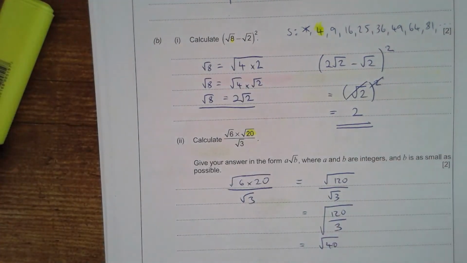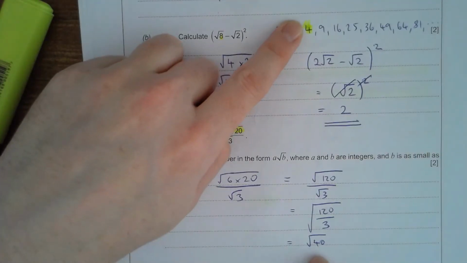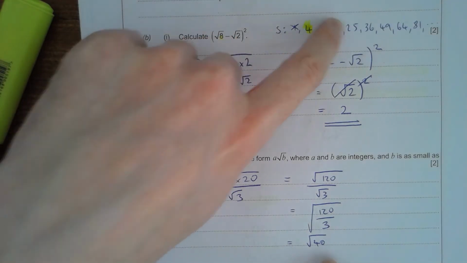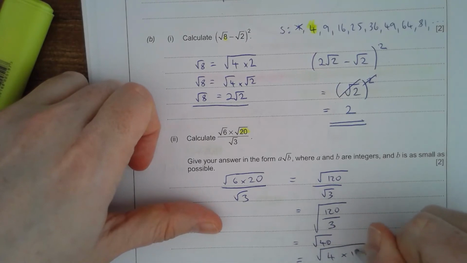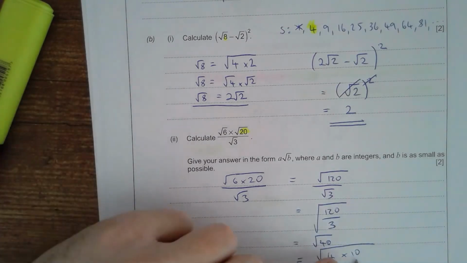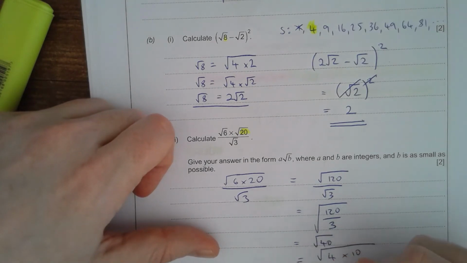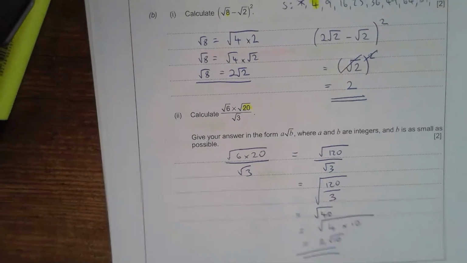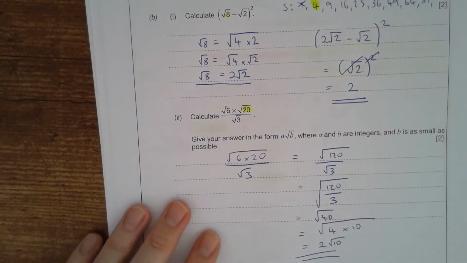Okay. Now, as I said before, we already know that 4 is going to go in there. Now, is that the biggest square number that goes into 40? 9 doesn't, 16 doesn't, 25 doesn't. No, that is the biggest square one. So I'm going to then say that's 4 times 10. Again, very easy way to check that you haven't missed it. Is there a square number that goes in 10? No. And then what's the square root of 4? 2. So it would be 2 root 10, which is what I just wrote down there.